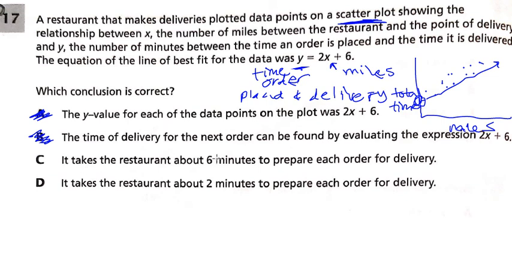It says it takes the restaurant about 6 minutes to prepare each order for delivery. So that would indicate that after 6 minutes, this whole process of the time increasing starts. And that actually is true based on this situation. So let's keep looking. It says it takes the restaurant about 2 minutes to prepare each order for delivery. Well, if that was true, this process would start after 2 minutes and then it would be increasing. And that's not what's happening, so it can't be D. So here it is, answer choice C.